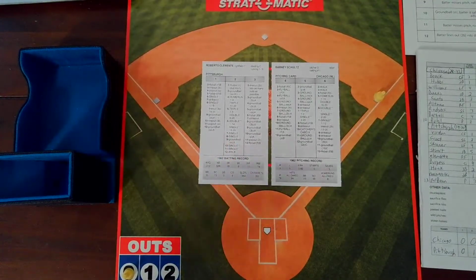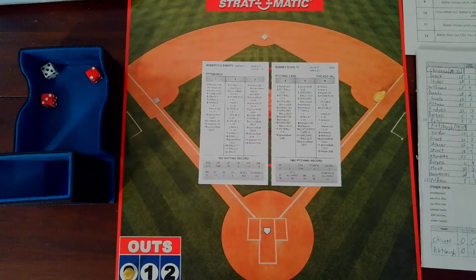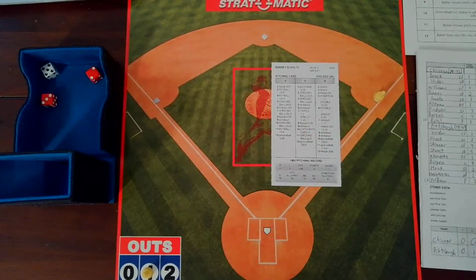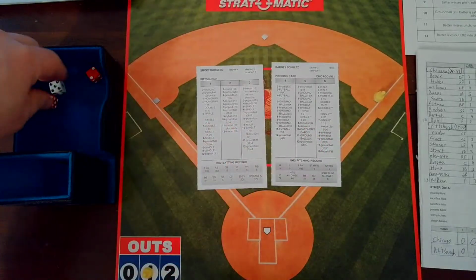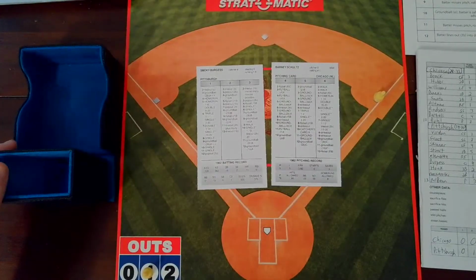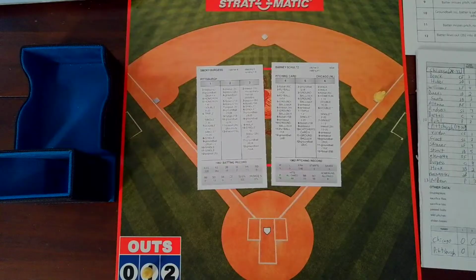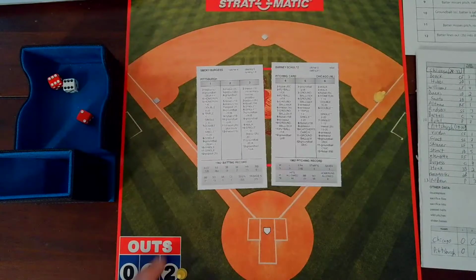Here's Clemente, 5-5, and that is a strikeout for Barney Schultz. That's his 3rd strikeout. Here is Smokey Burgess. Well, that white dot didn't go through and went over the edge. Let's put that in there. 6-8, and that's another strikeout for Schultz.